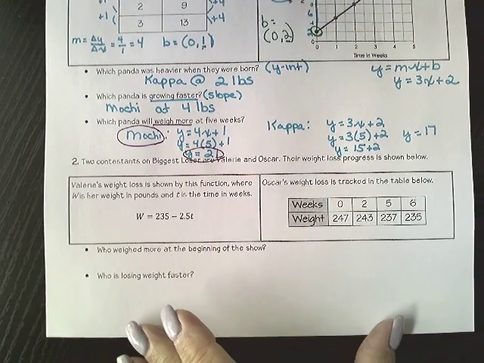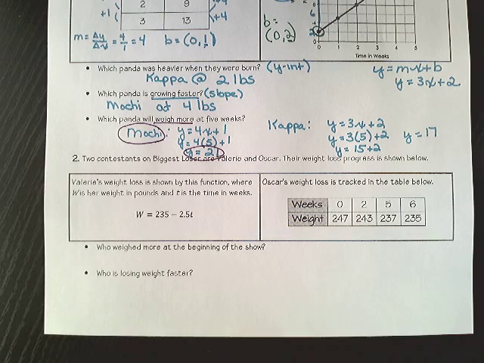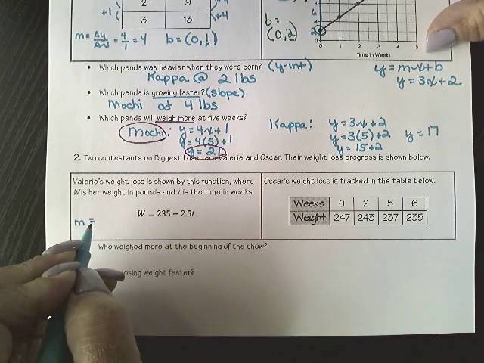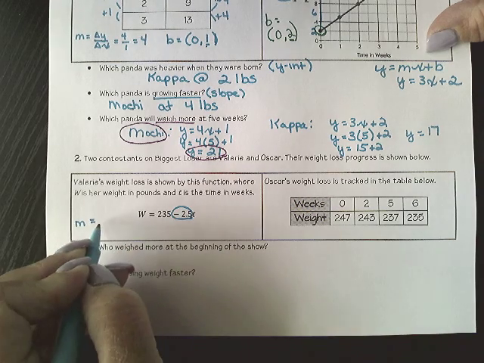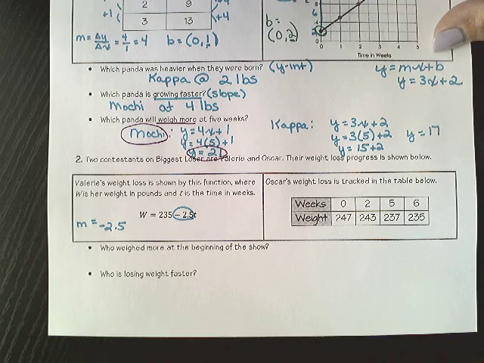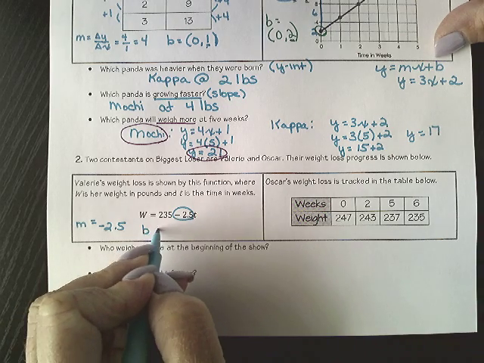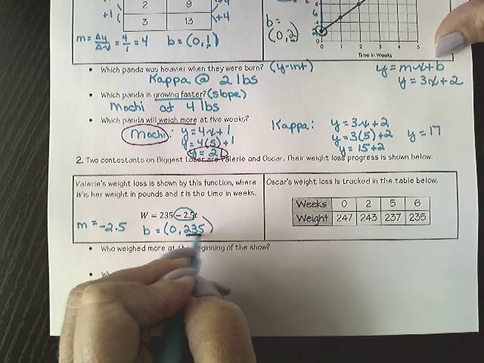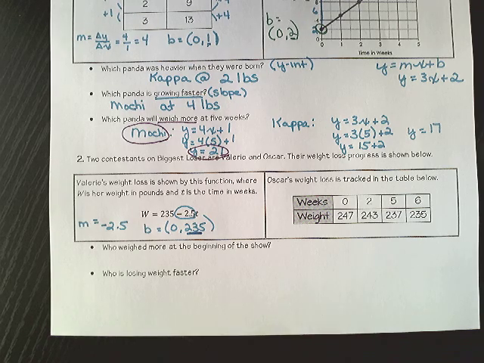Now in our second problem, we are going to compare an equation with a table. So we really don't need to do much with the equation other than pull out the slope and pull out the y-intercept. All right, so our slope, m, is equal to negative 2.5. Remember, the slope is always attached to the variable. And our b would be 0, 235. So our b is 235. So b is our starting point, and m is our slope, the rate of change.